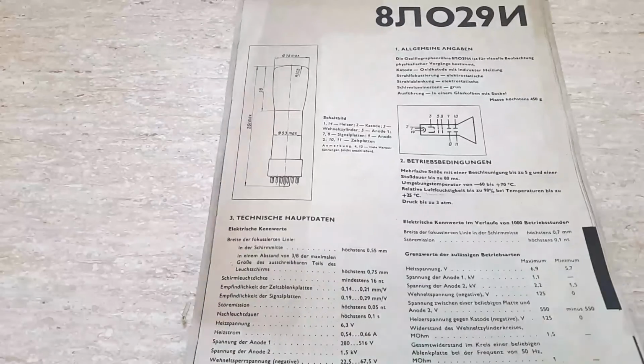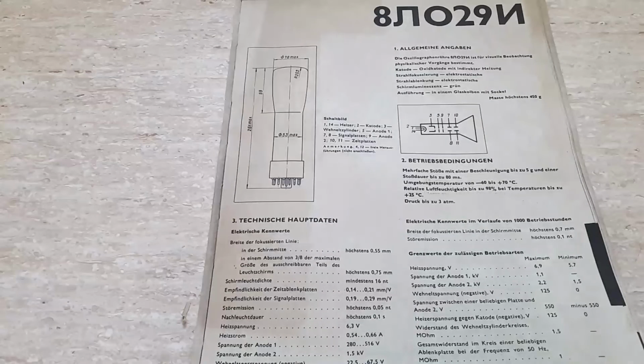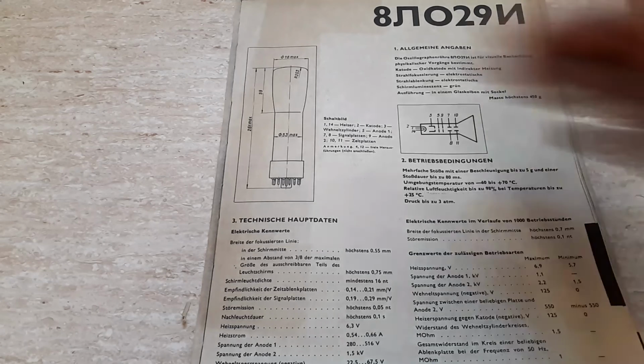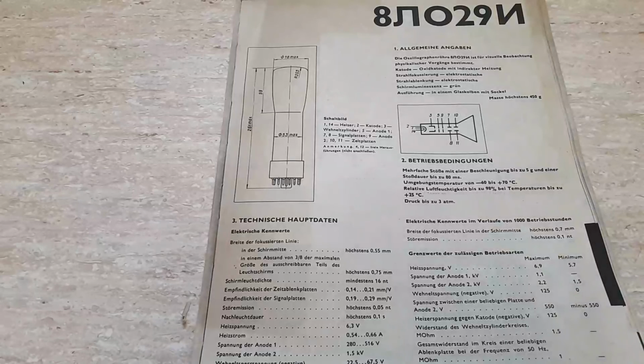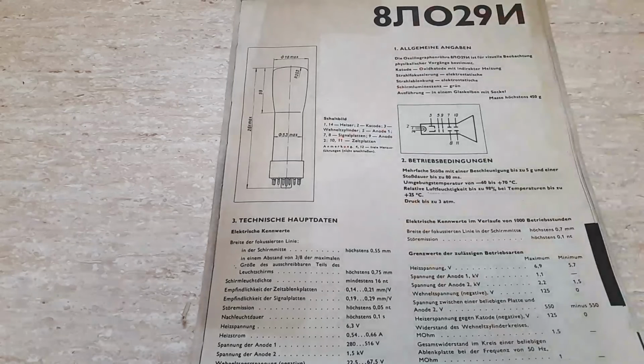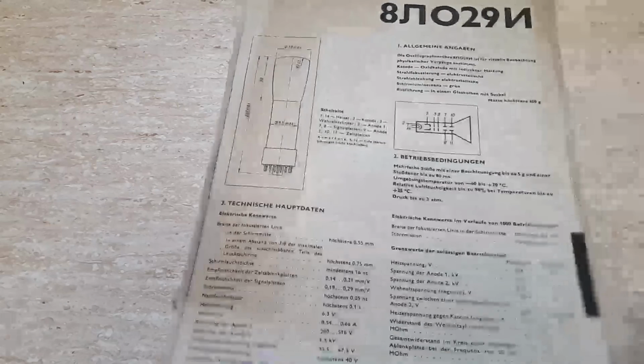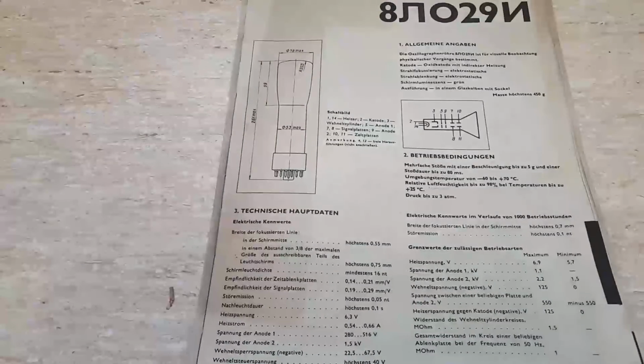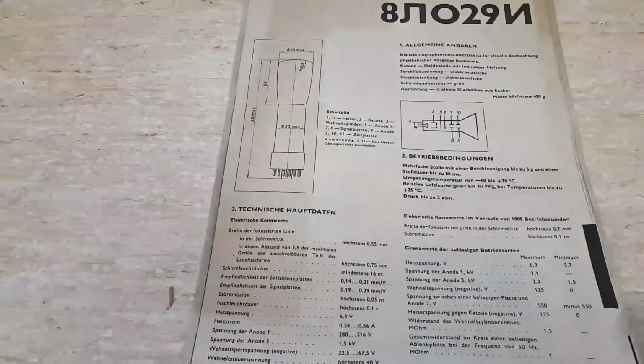Okay, so this is how you would probably use such data. You would try to see if it's appropriate to your application, or if you were trying to find an equivalent for another CRT, and this was possible even for TV ones, not for oscilloscope ones. You would have to look in these data sheets, in these catalogs, and this was how it was done.